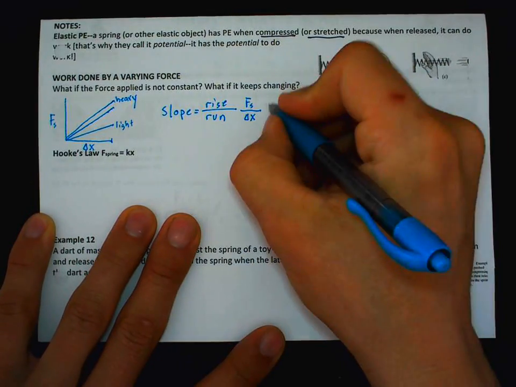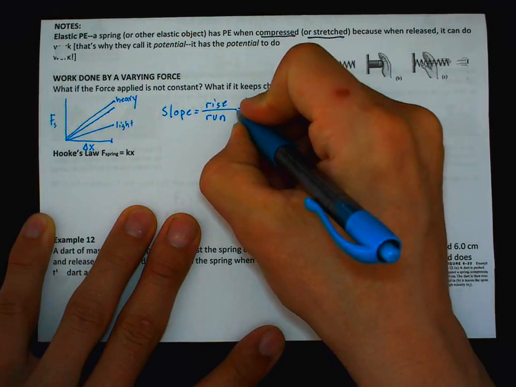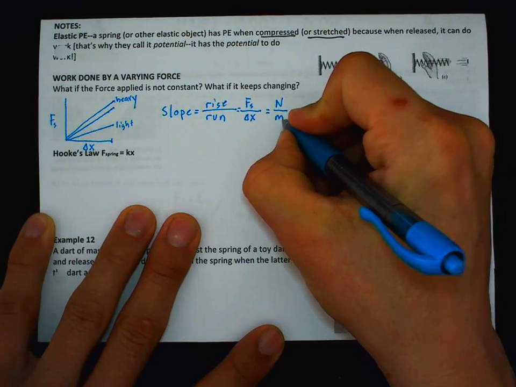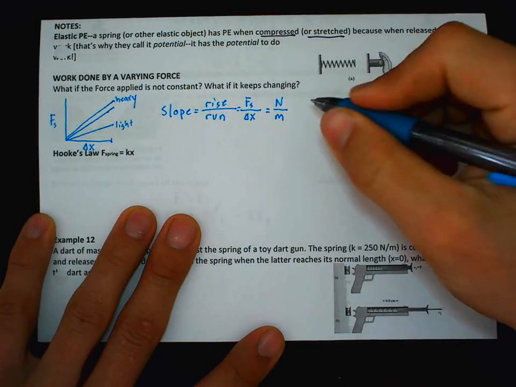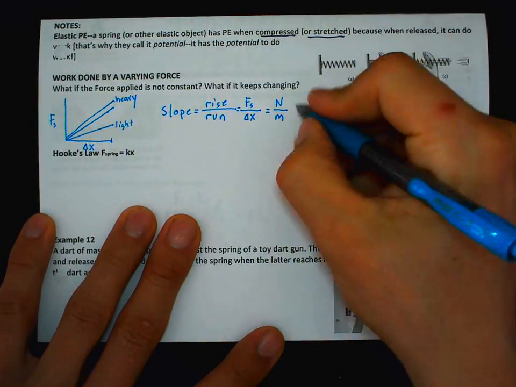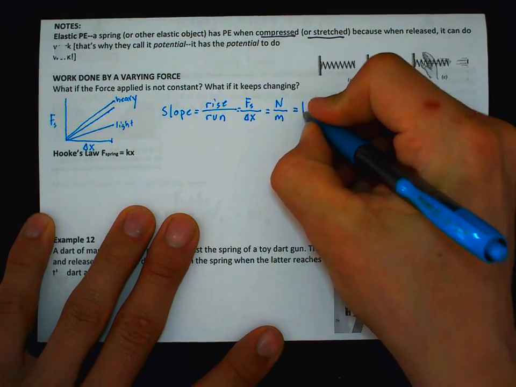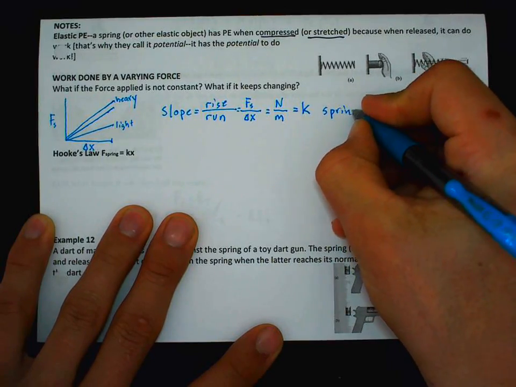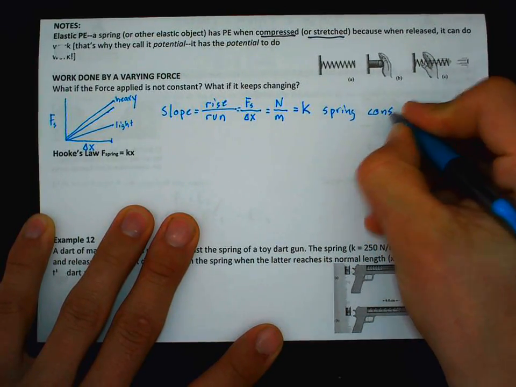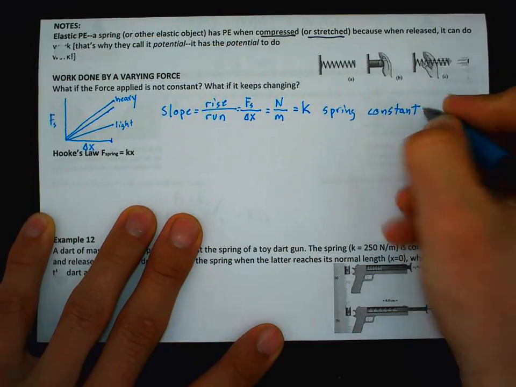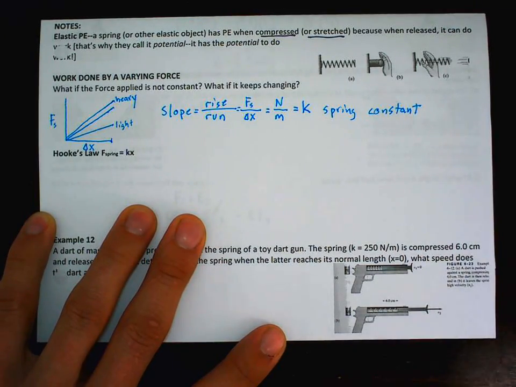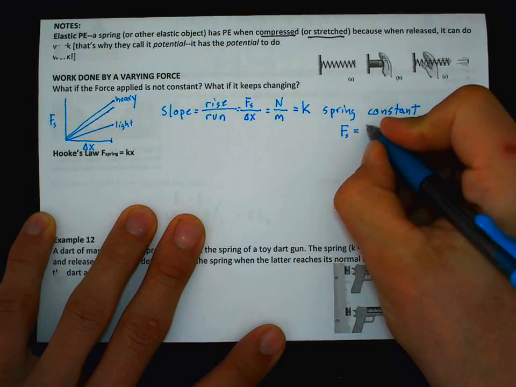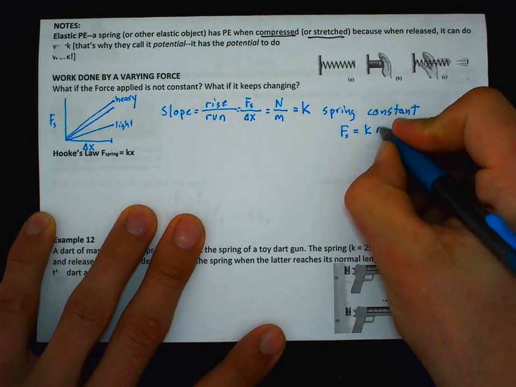Okay, and then I like to look at units. Force is in newtons. Delta x is in meters. So that's newtons per meter. And we know that newtons per meter is k, the spring constant. Cool. We already know that stuff. And then we say Fs is equal to k delta x.